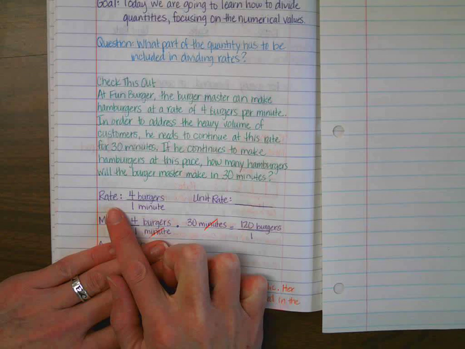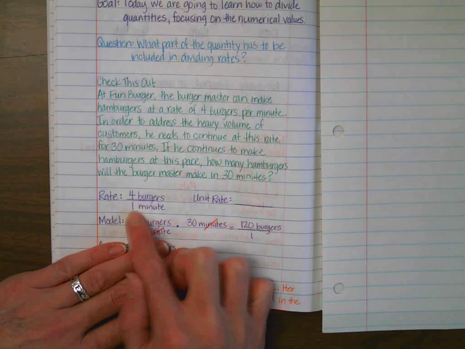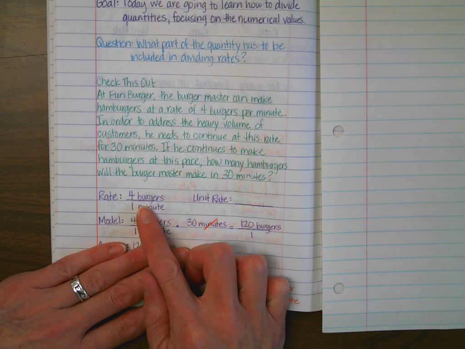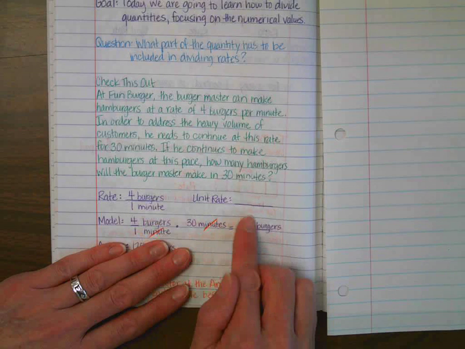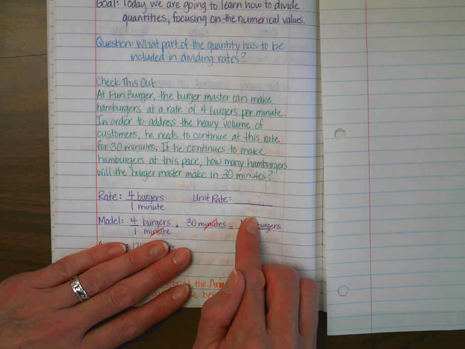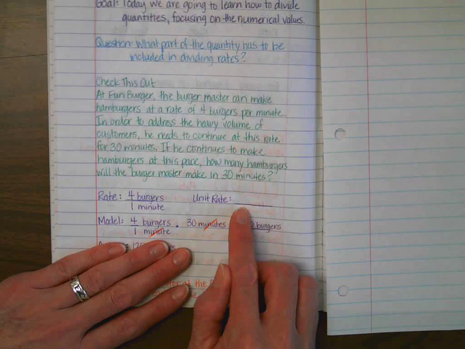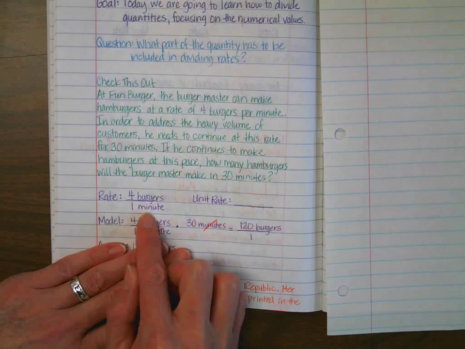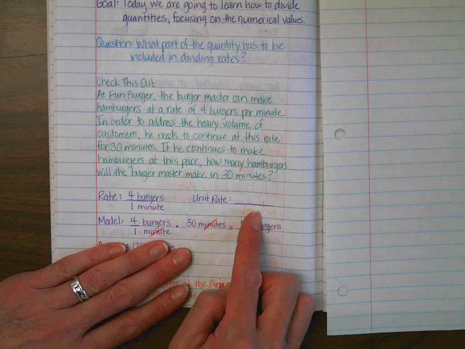Okay, so first of all, let's figure out the rate. The rate is 4 burgers per 1 minute. What's the unit rate then? You should already know the answer. The unit rate is 4 burgers per 1 minute. The rate is telling you the unit rate. You didn't even have to do any math to figure that one out, because remember, a unit rate is per 1 of whatever the quantity is, and this happens to already be per 1. So the rate is the unit rate in this scenario.